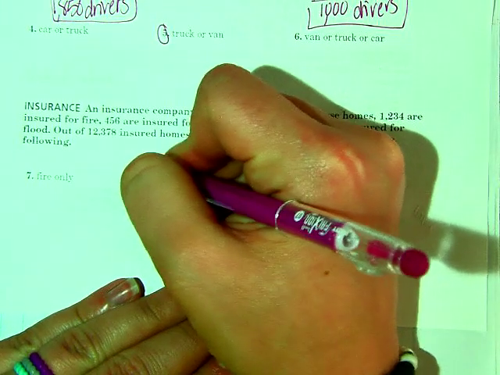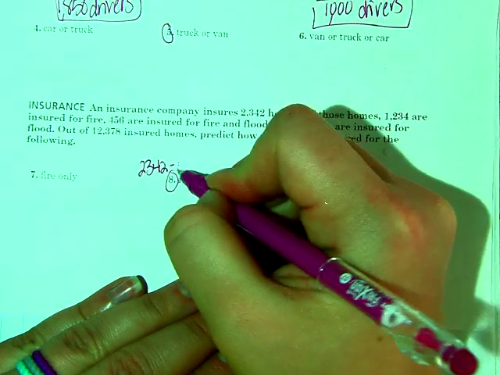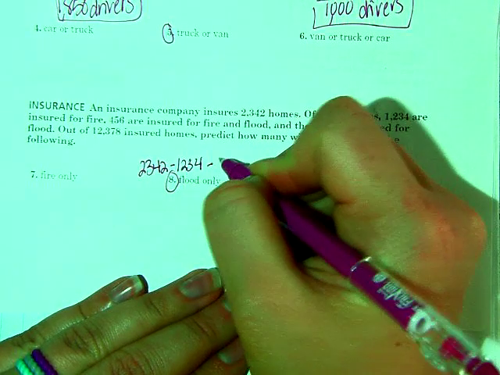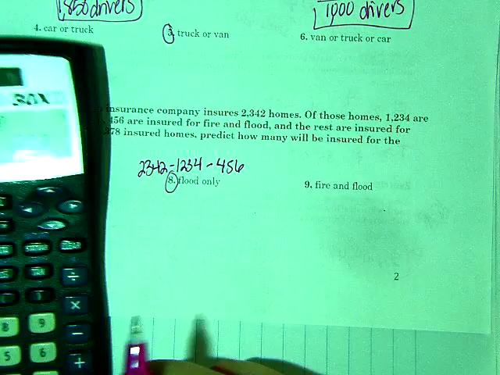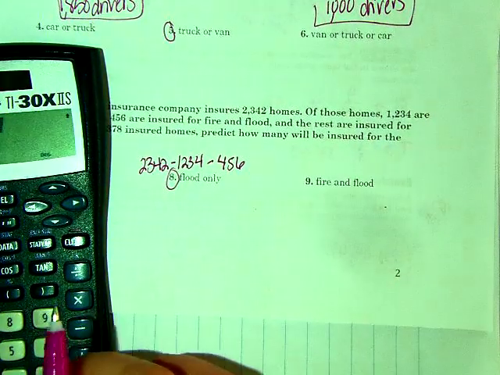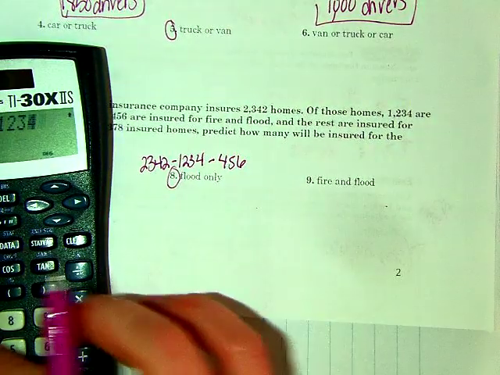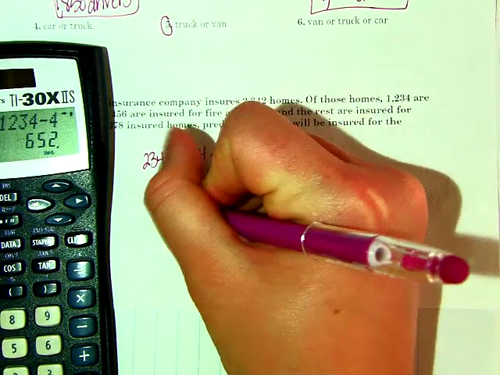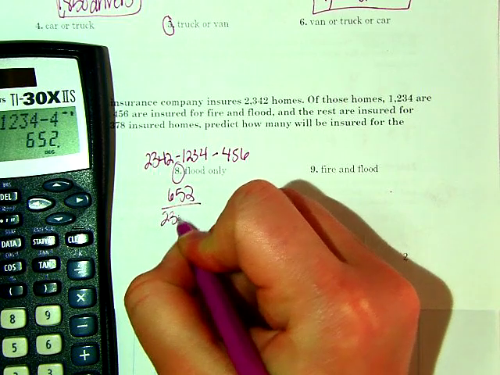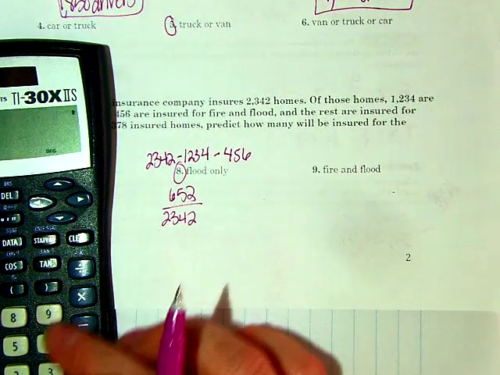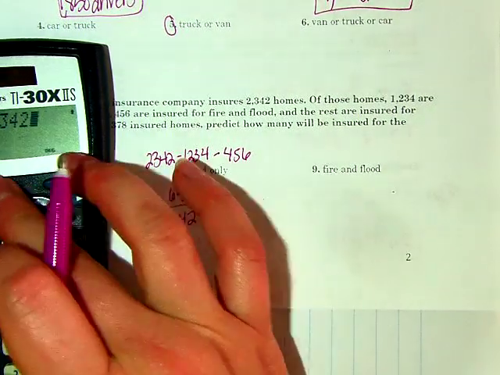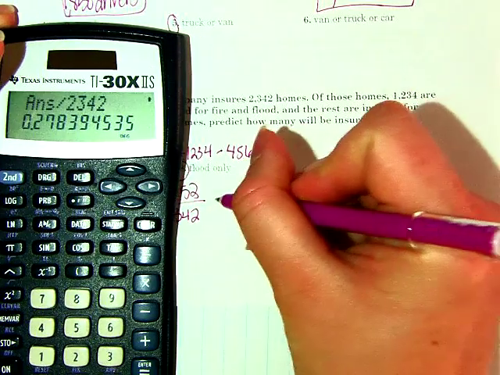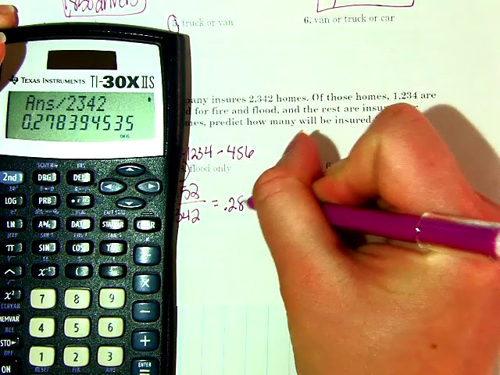So that'd be 2,342 minus 1,234 minus 456. That will give us our flood only. That's 652 out of 2,342, which is about 28%, 0.28 or 28%.